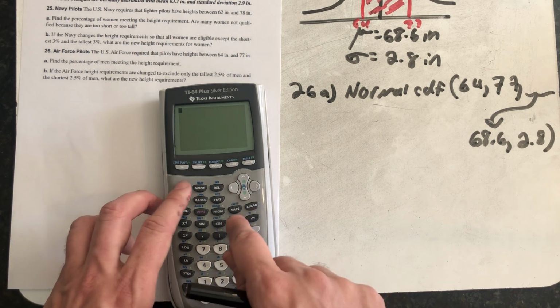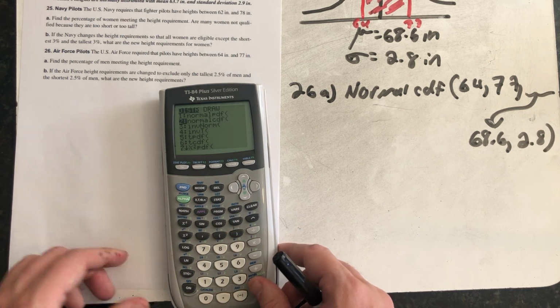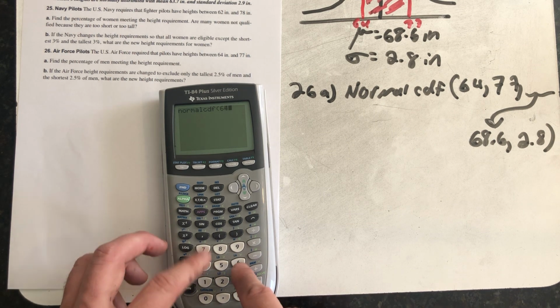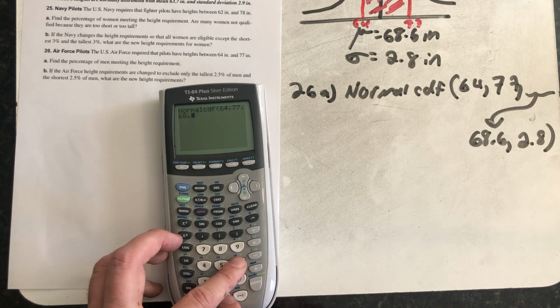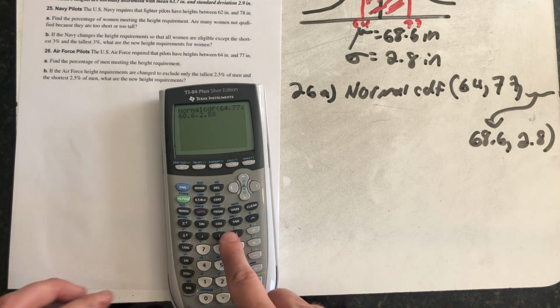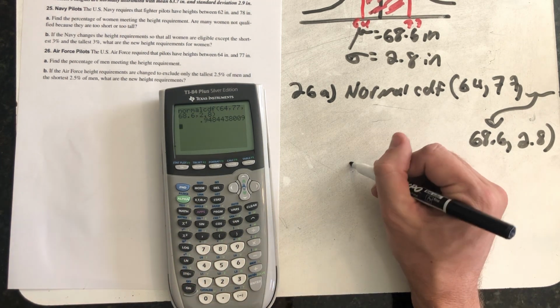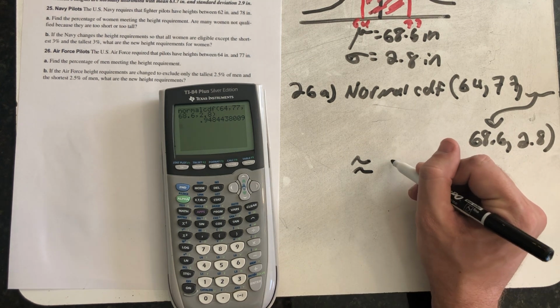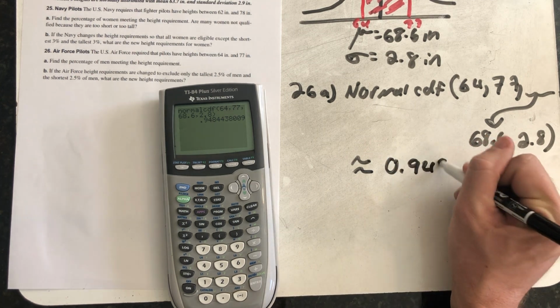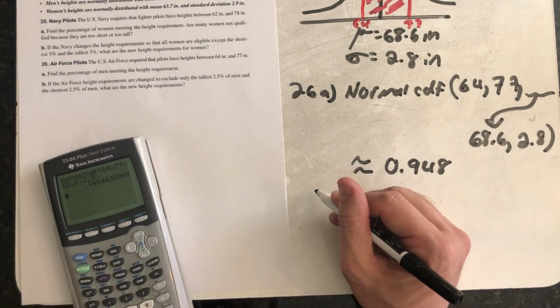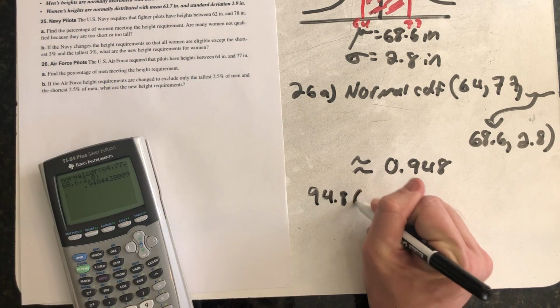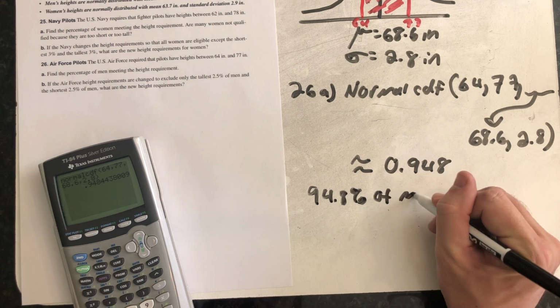Now I clicked on the wrong thing again, so let's try that again. Normal CDF. 64, 77, 68.6, 2.8. All right, 0.948. Let's see, what percentage of men meet the height requirement? So 94.8% of men meet this height requirement.